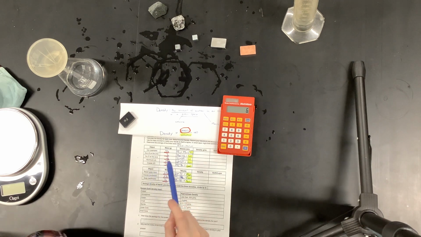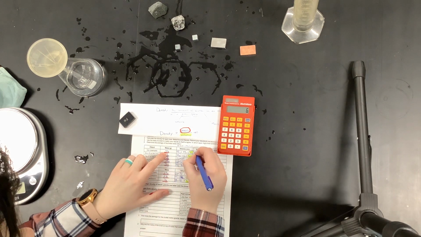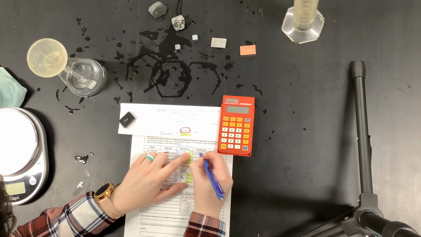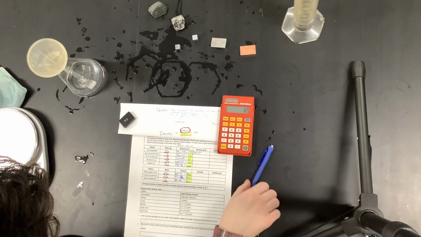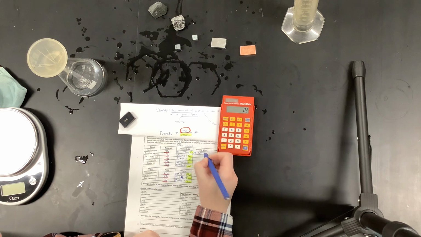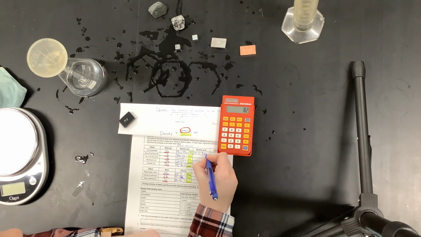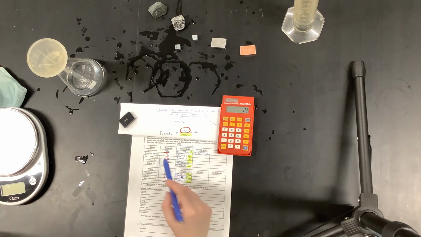Let's get down to business. So mass divided by volume, we're going to do 41 divided by 5, which equals 8.2. So that means our density is 8.2, and our units have been given here because we're dividing mass by volume. It's grams per milliliter. That is our density. Let's go ahead and calculate zinc.